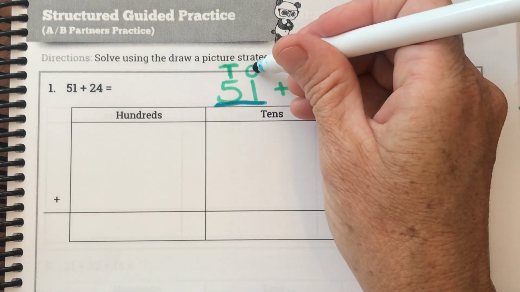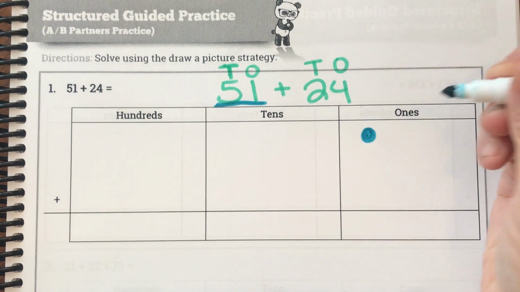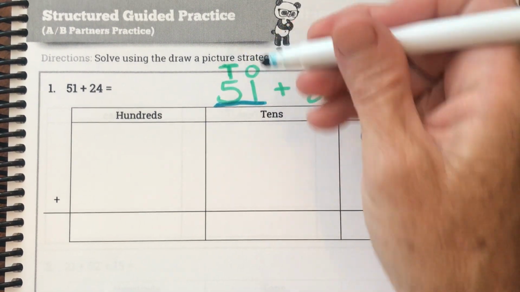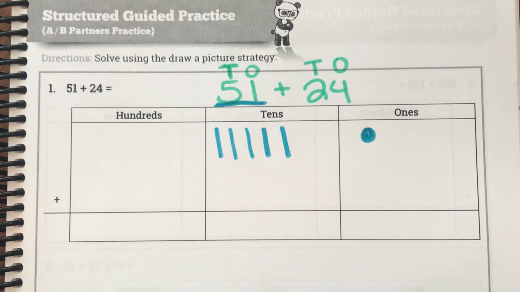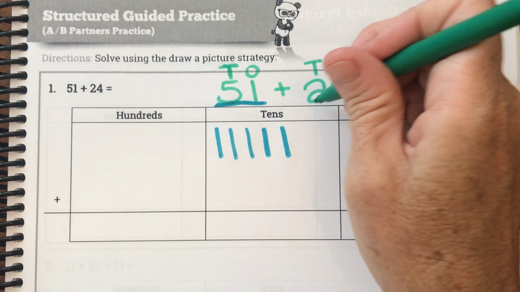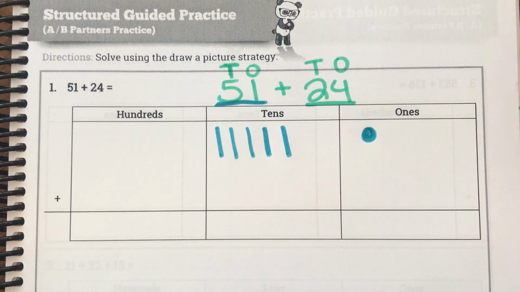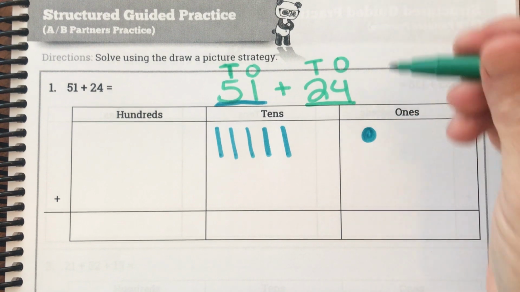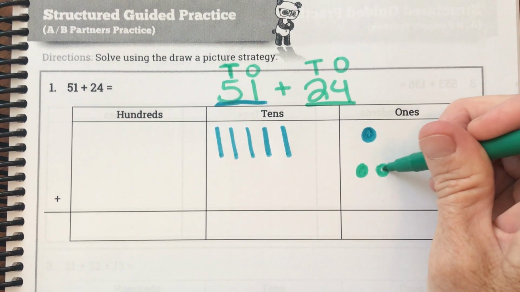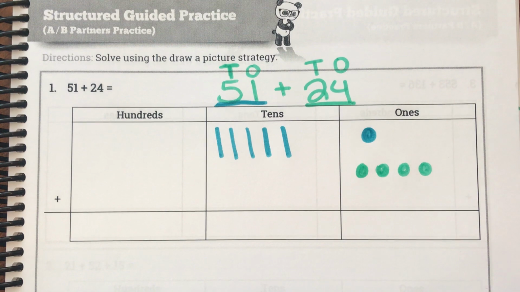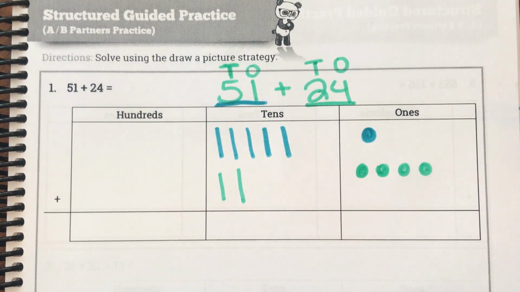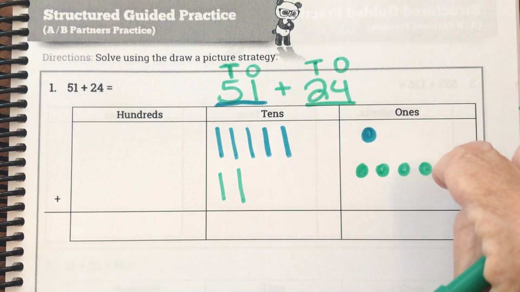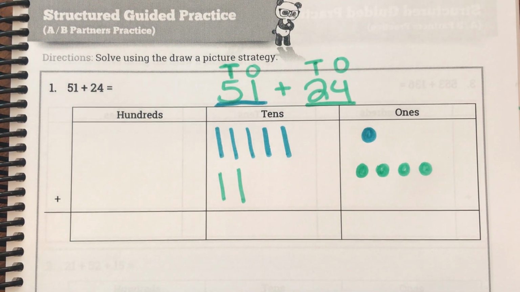So I have 1, 1. So let's draw that. I have 5 tens. 1, 2, 3, 4, 5. Okay, my second add-in is 24. I have 4 ones, ready? 1, 2, 3, 4. And I have 2 tens. 1, 2. So now we've drawn both of our add-ins and we're ready to add them.